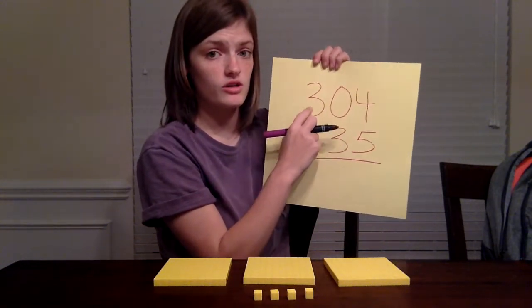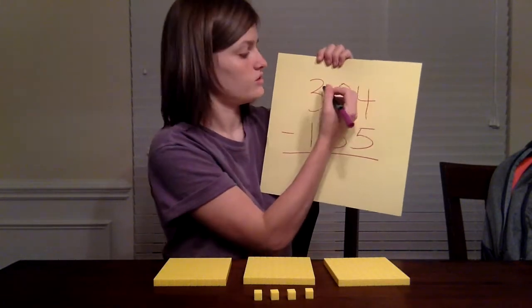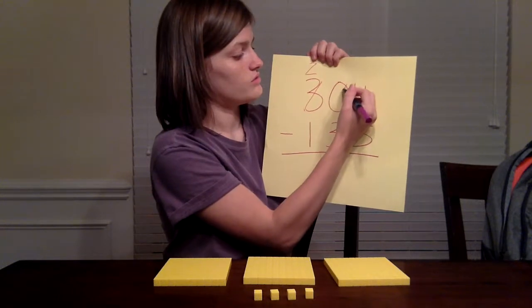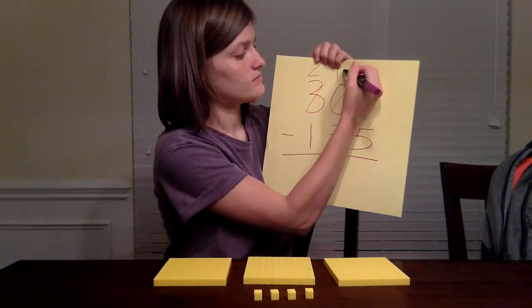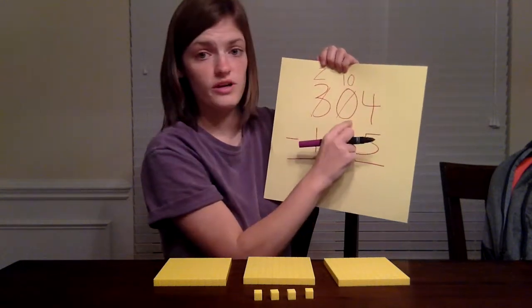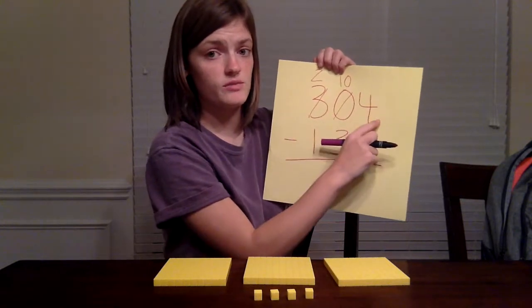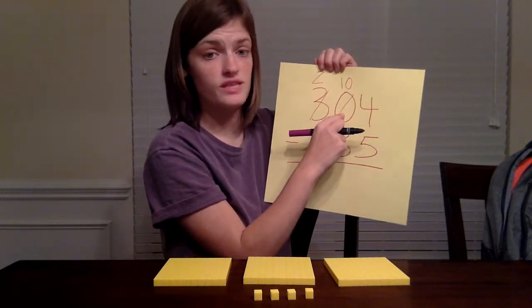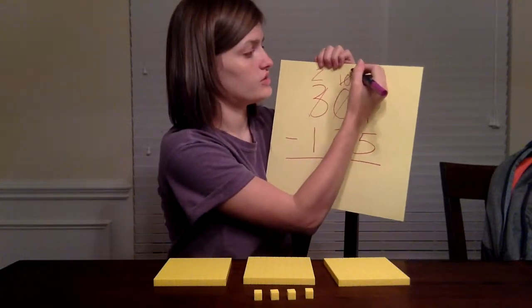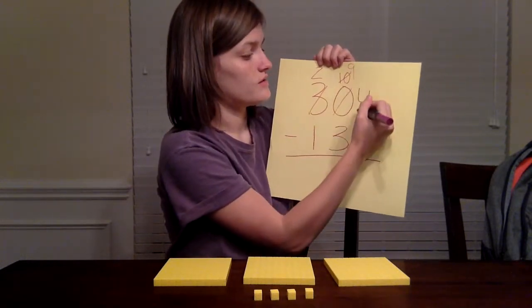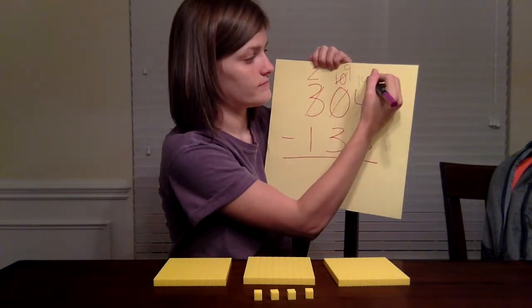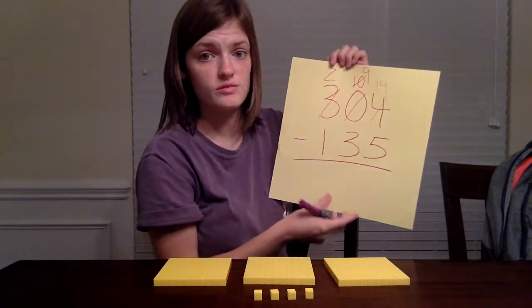If we borrow from our hundreds, we take away 1. So this 3 would turn into a 2, and this would turn into 10. But we only borrowed because we need to borrow for our ones, which means we need to take away 1 from our 10. So it's going to change to 9, and our 4 will turn to 14. Now we can subtract.